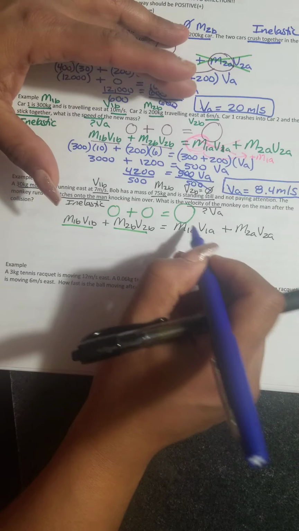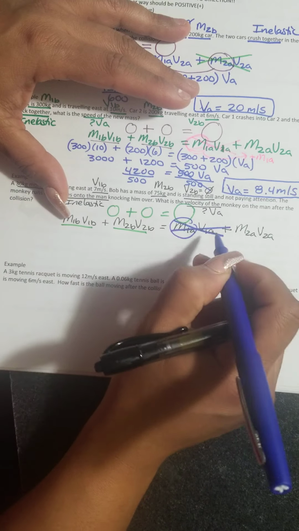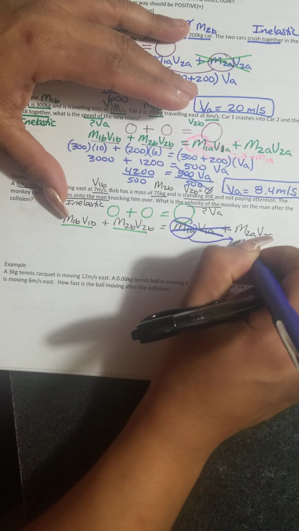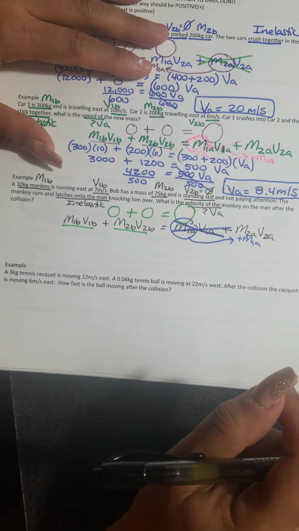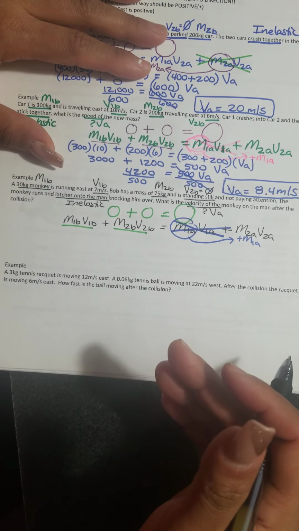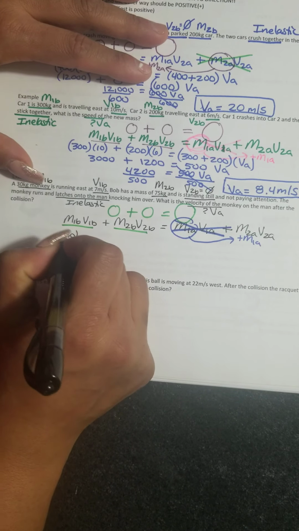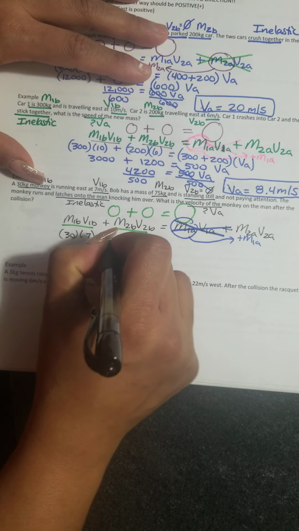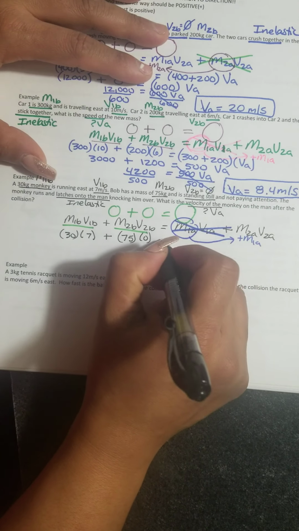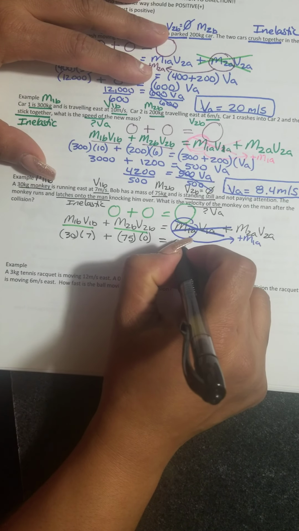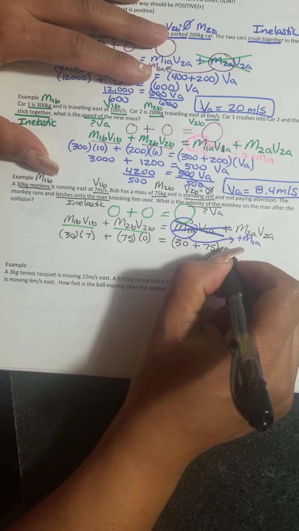It does not matter which side. So I'm going to cancel this out, but I must continue to conserve the mass. So I'm going to say plus M1A. Alrighty. So now that we've got our modified equation, I'm going to fill in the blanks. The mass of the monkey was 30. His velocity was 7. The mass of Bob was 75. His velocity is 0 because he's standing still. They collide. Now the mass of the monkey is 30 plus the mass of Bob of 75.